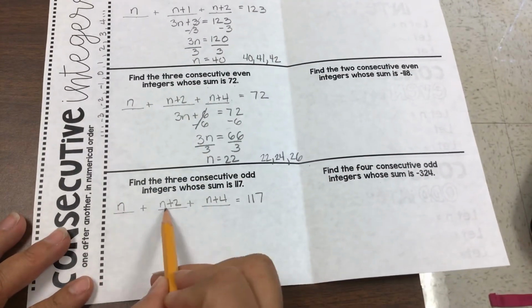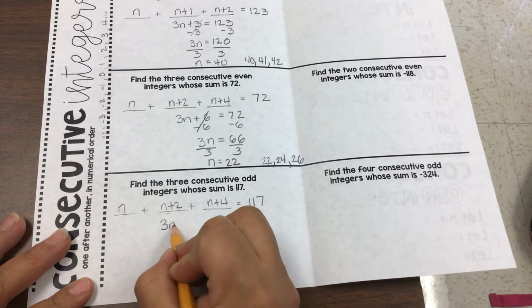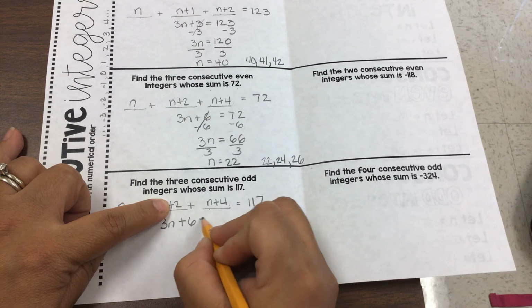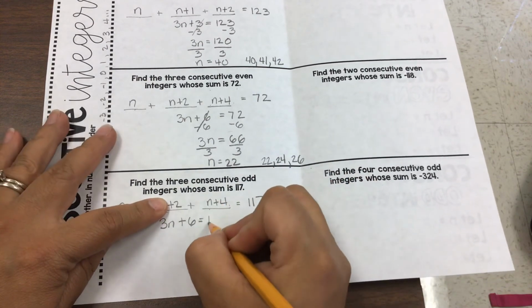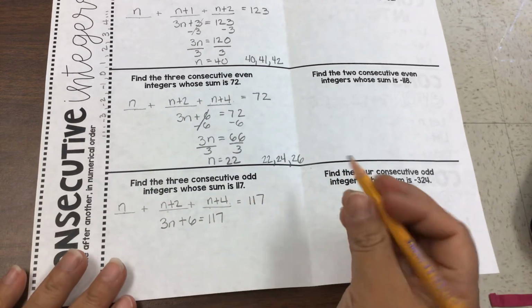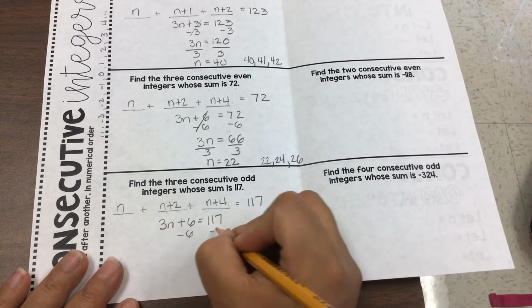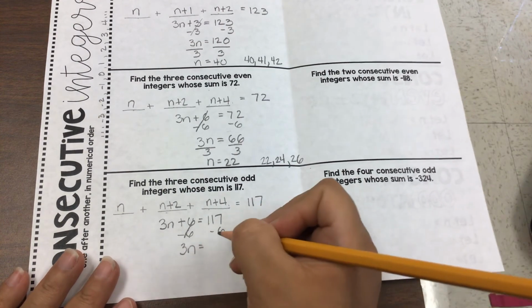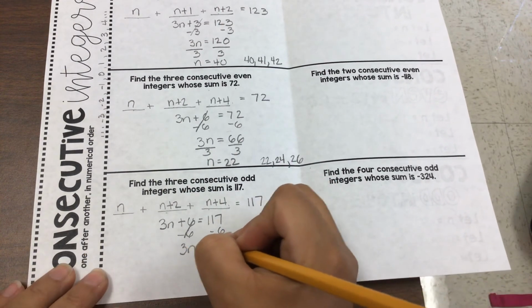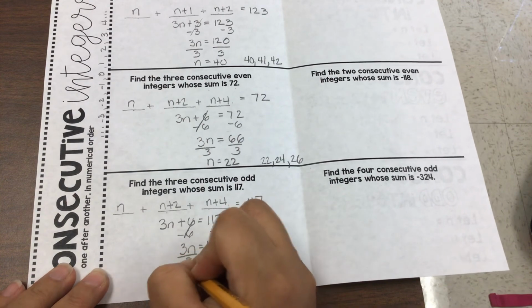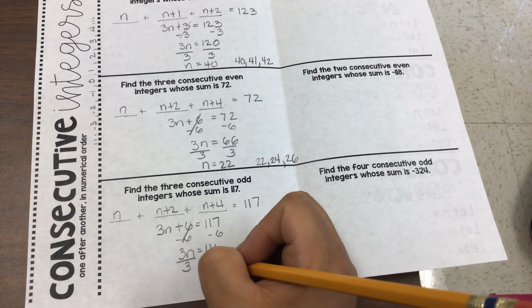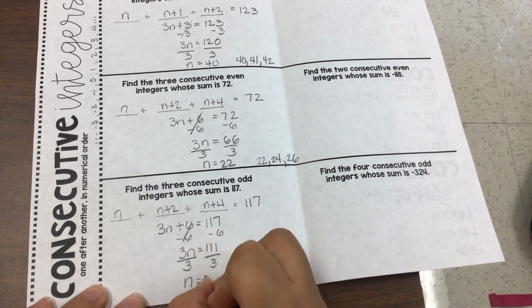Let's add the n's together. 1, 2, 3. 3 n's. 2 plus 4 is 6. So plus 6 is equal to 117. The first step is to subtract 6. 3n is equal to 111. Divided by 3. n is equal to 37.